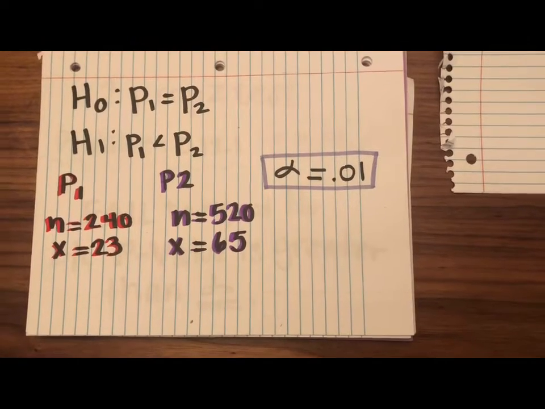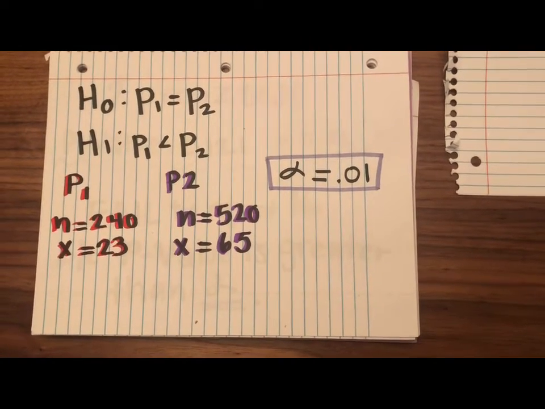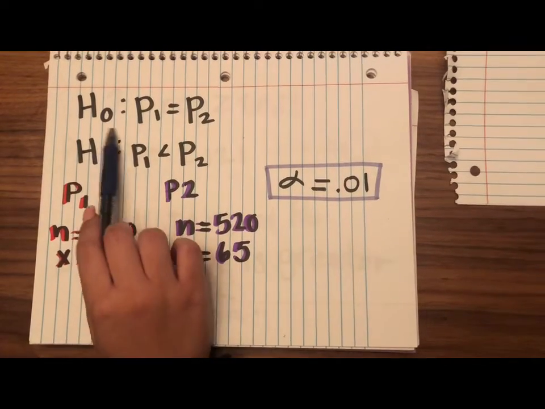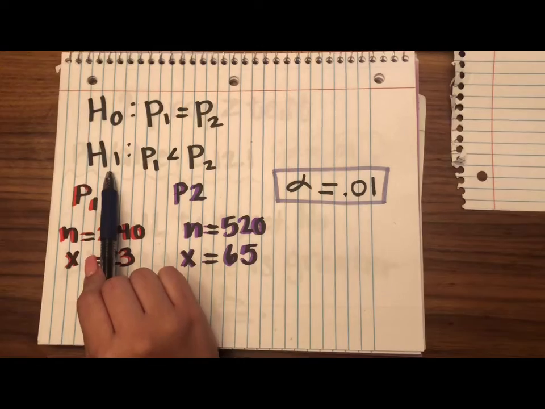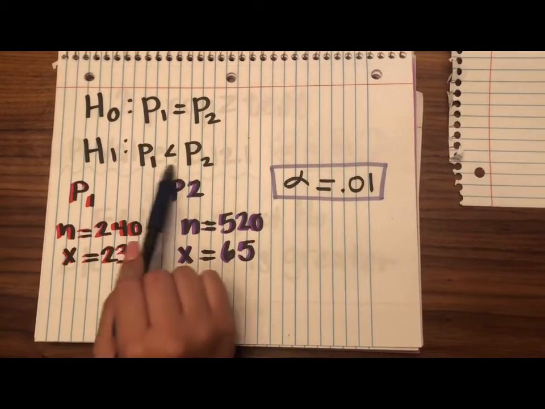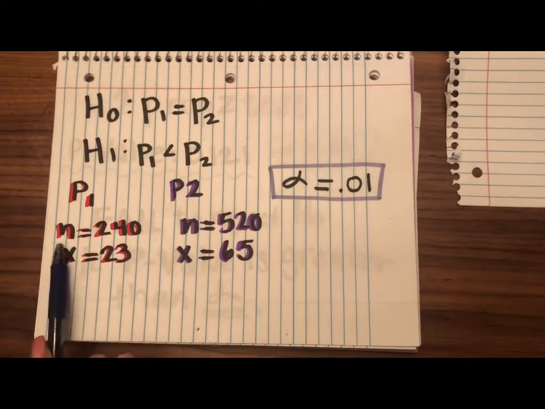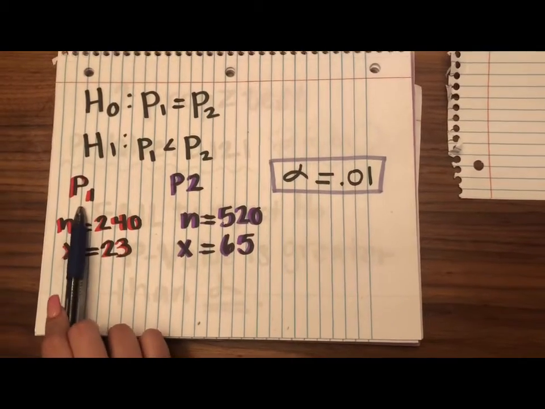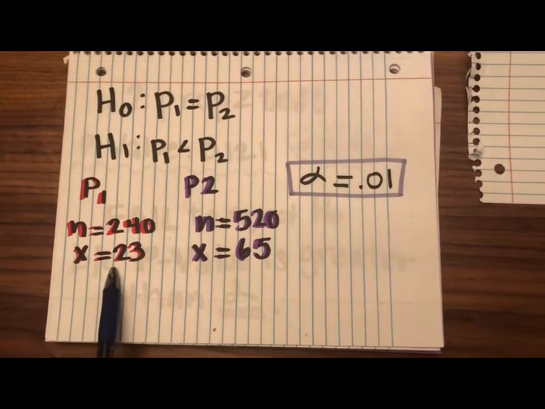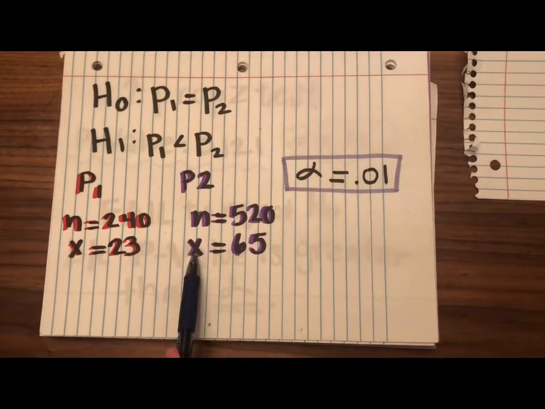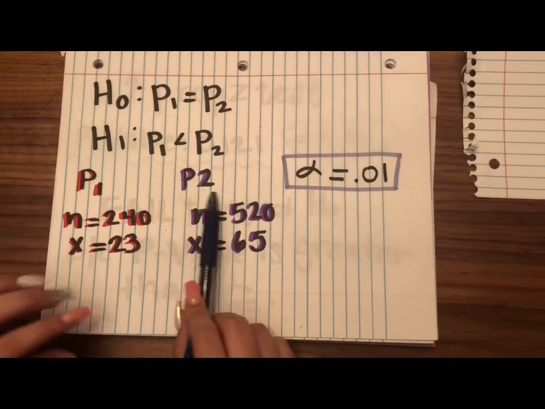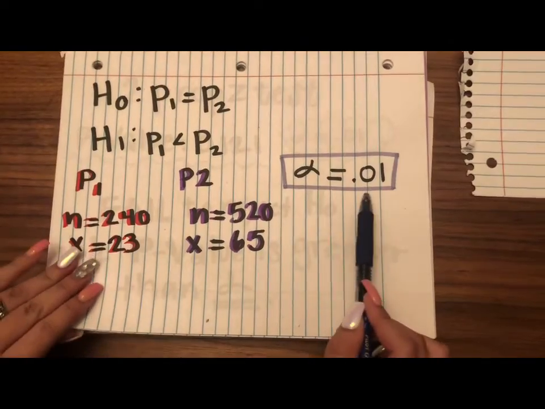I'm Naya, and I'm going to be testing our claim using a hypothesis test. Our null hypothesis is P1 is equal to P2, and our alternative hypothesis is P1 is less than P2. This is our n value for our first sample, and this is our x value for our first sample. And then this is our n value for our second, and our x value for our second. And our alpha level is 0.01.